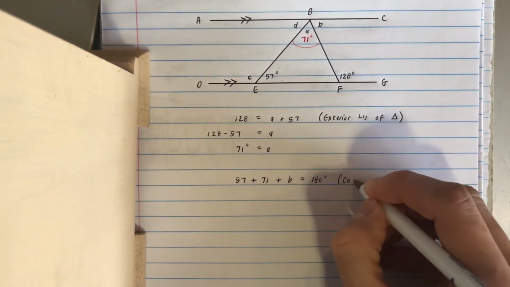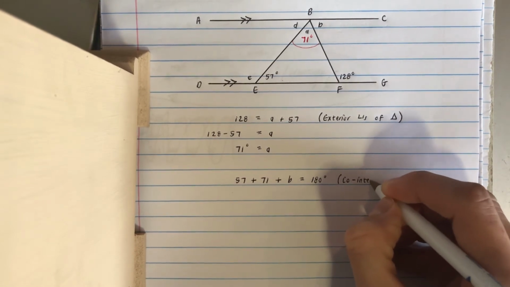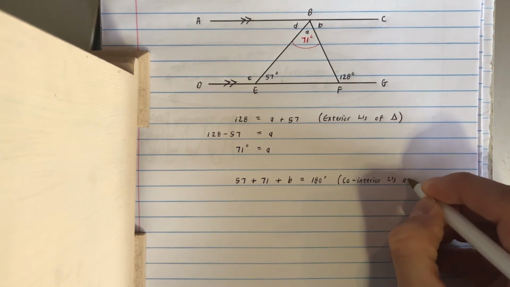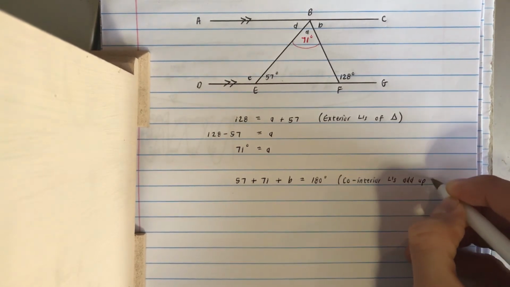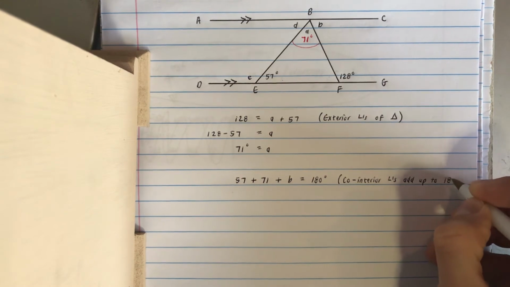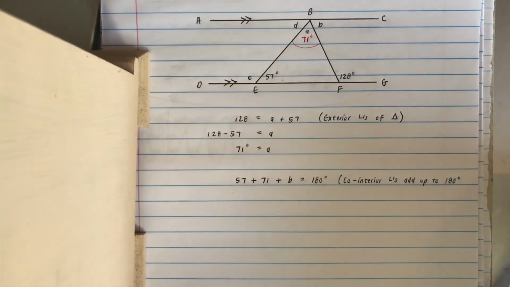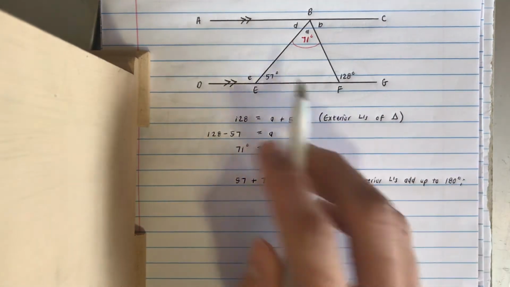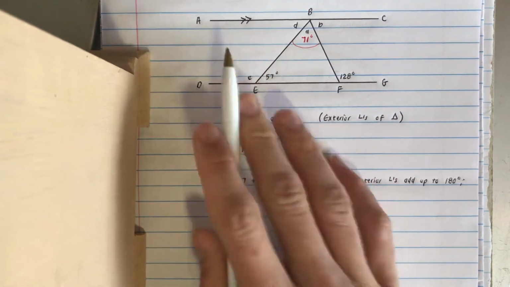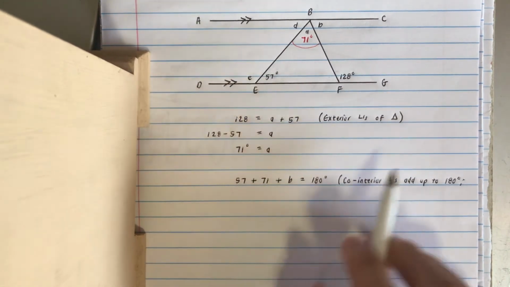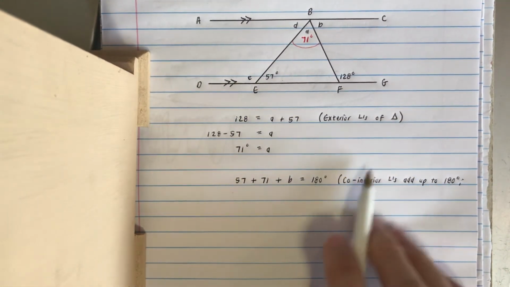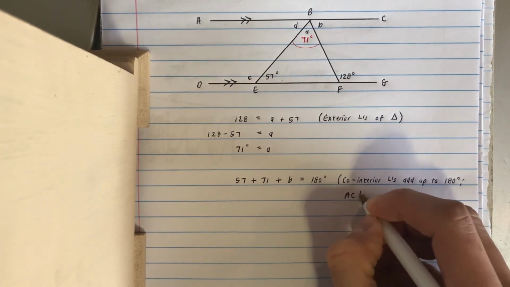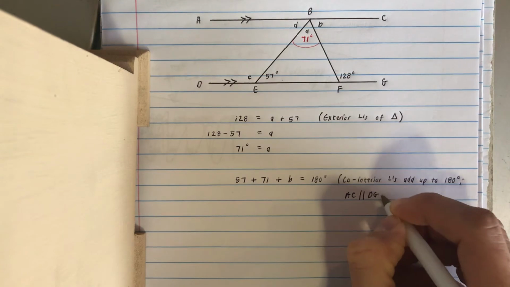So you'll say co-interior angles add up to 180 degrees. As well as, remember, you have to state which lines are parallel as well, because if the lines are not parallel, then you can't make this assumption. Okay, so we will say AC is parallel to DG.